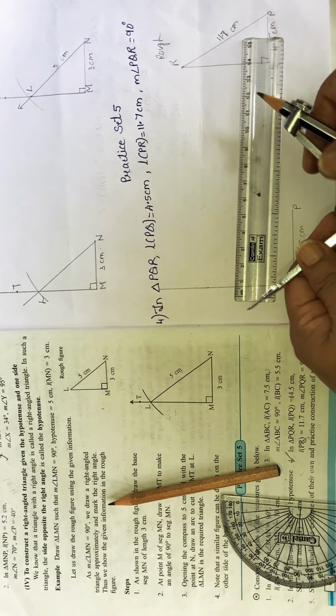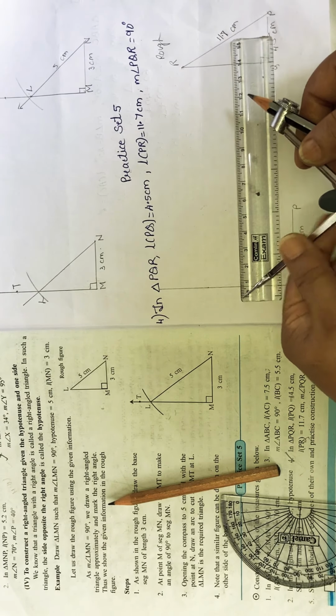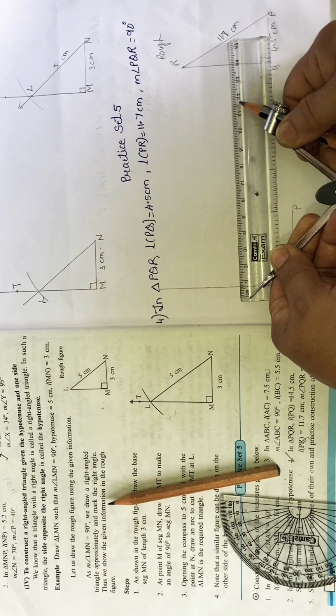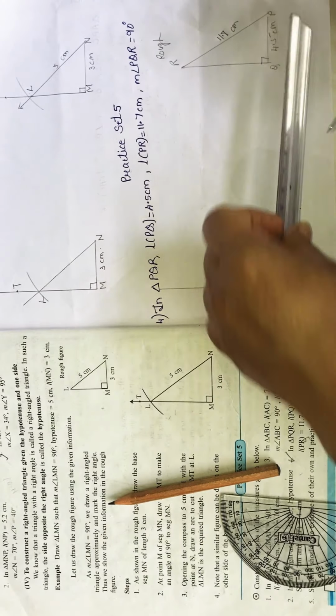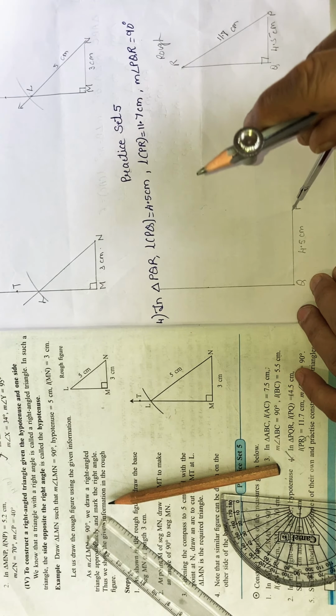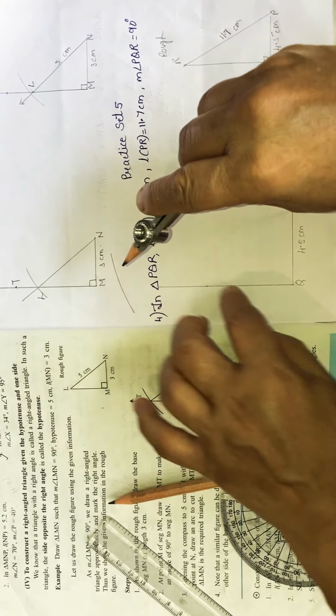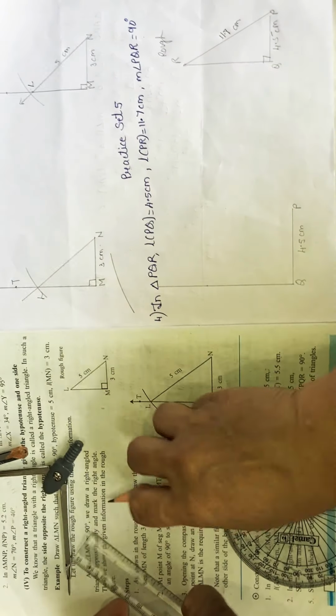Let's keep it like this. You can see. I'll keep this over here on point P and draw it here. Now it's not reaching here, so we will extend this line.